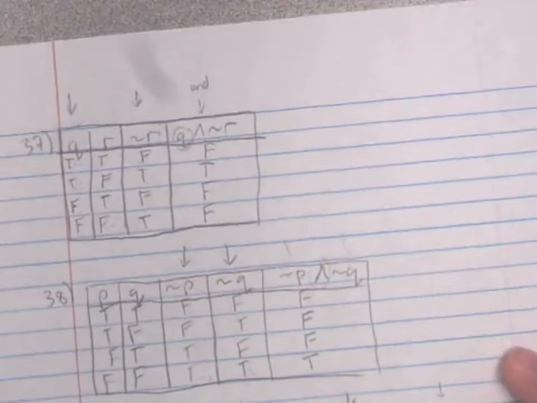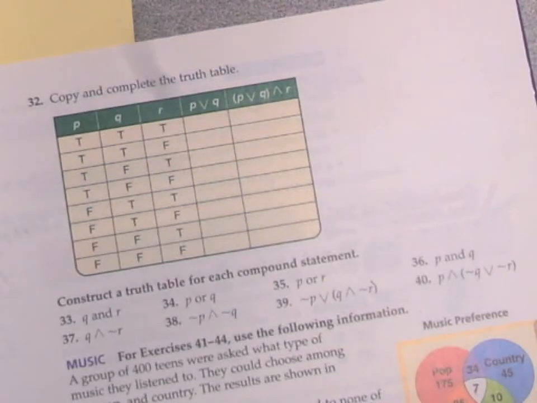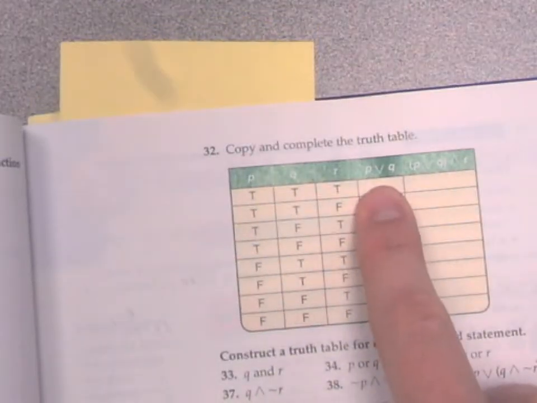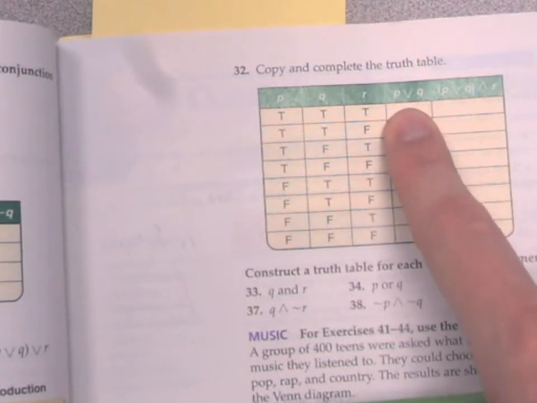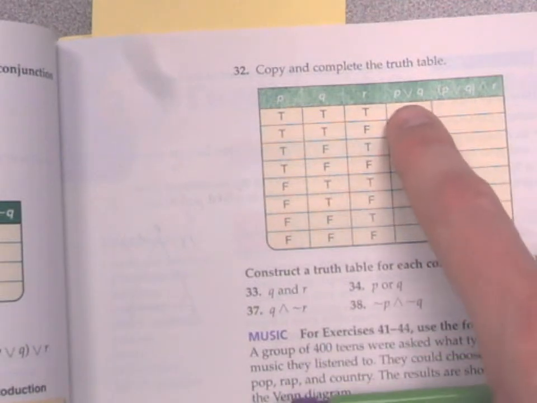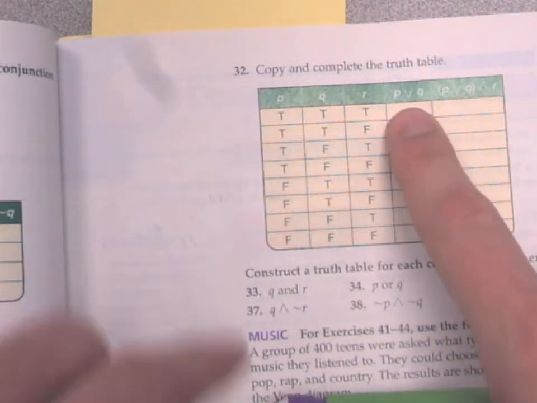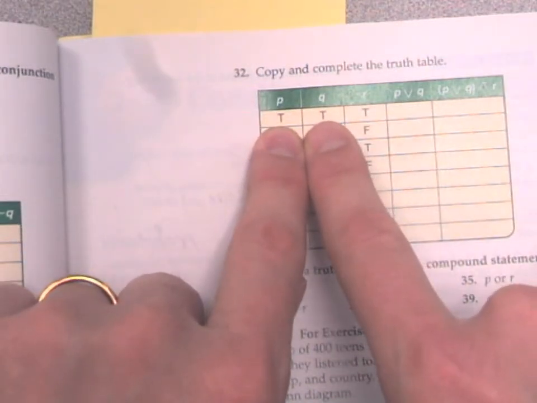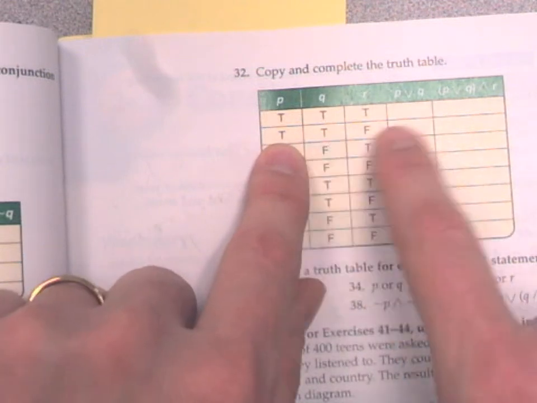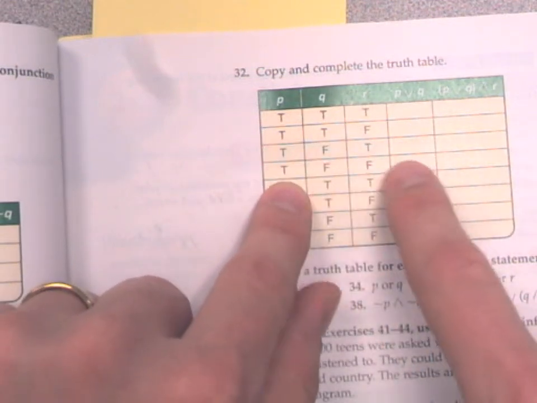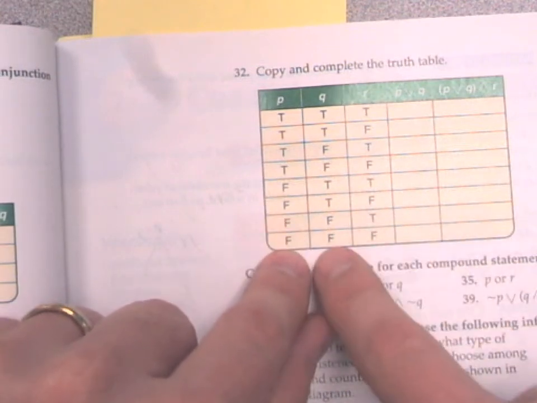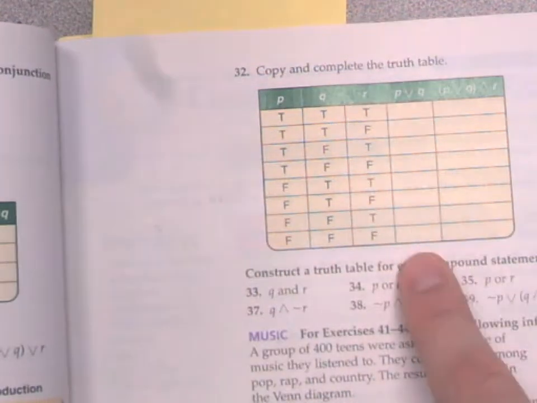Okay, so that's 37, 38, and 39. If you weren't sure how to do 30, 31, and 32, that should help you. This, remember, is an OR. This is a disjunction. So you're going to get a T here as long as you have at least one T in the P or Q column. So at least one T, true. At least one T, true. At least one T, false. That's how you get that column.